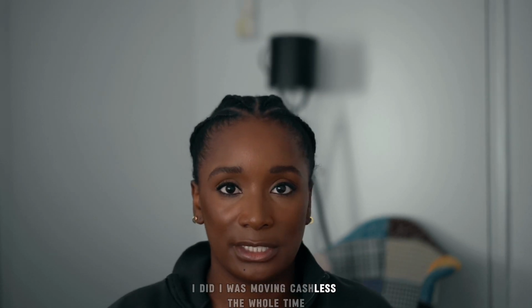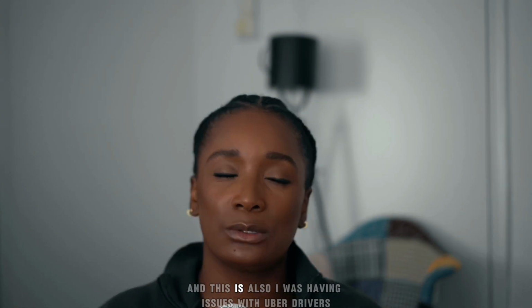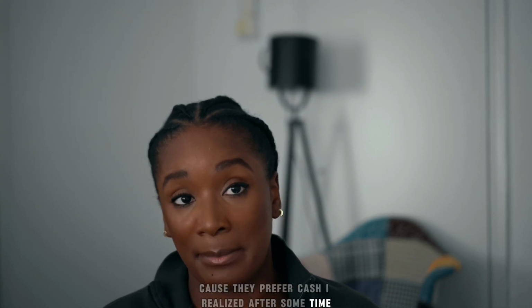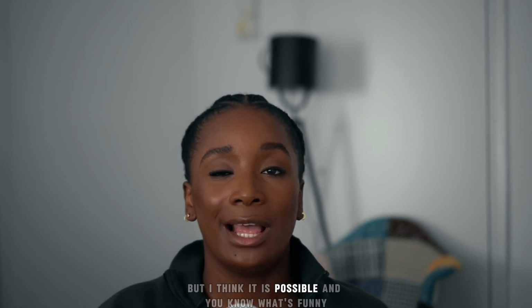I was moving cashless the whole time. And this is also why I was having issues with Uber drivers, because they prefer cash. I realized after some time, but I think it is possible. Do you know what's funny?